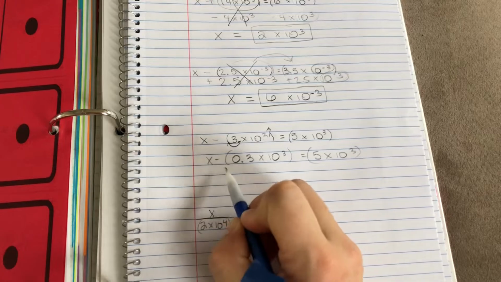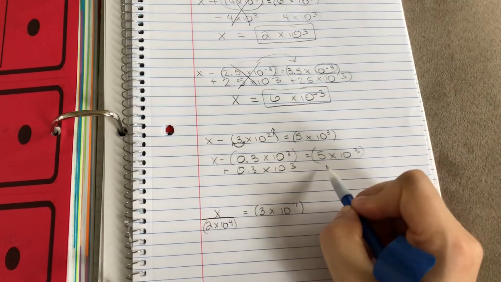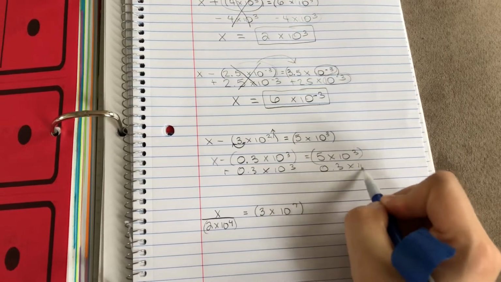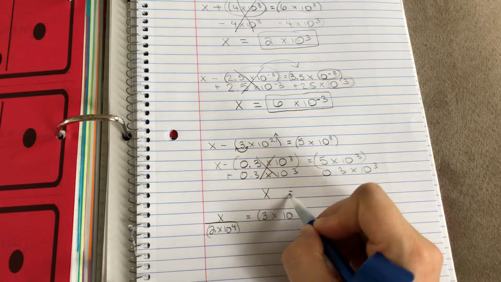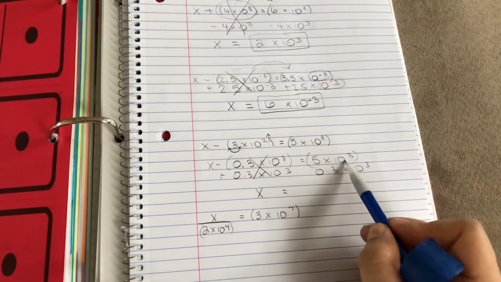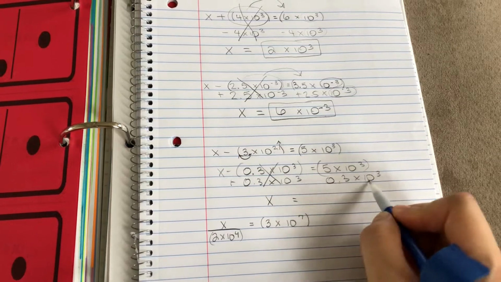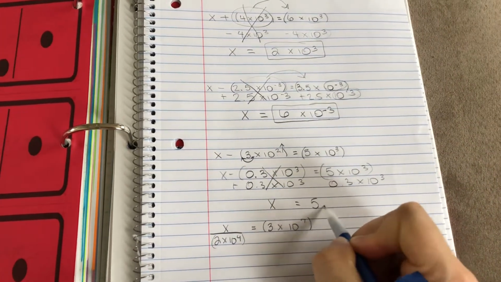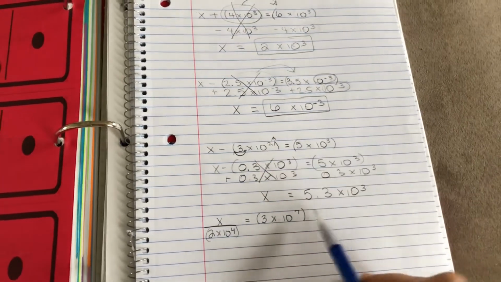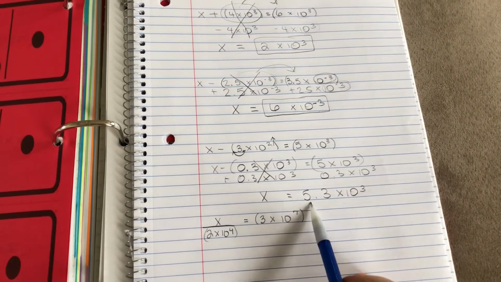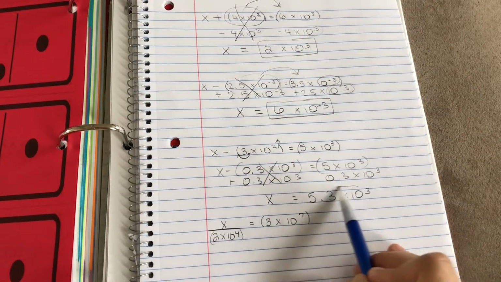I want to get rid of this number, so I'm going to add it to both sides. They cancel off of here. I have x alone. And now I can add because these are like terms. So 5 of something plus 0.3 of those things is 5.3. My number is in scientific notation at the end. This is between 1 and 10, and it's times 10 to a power.